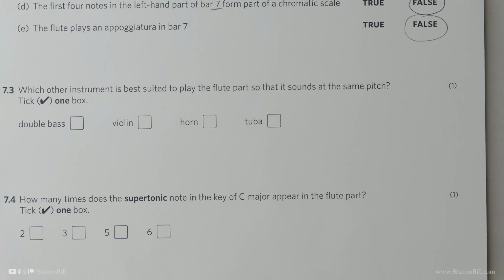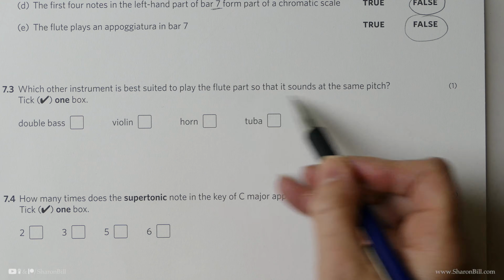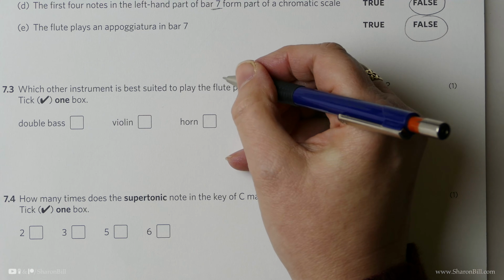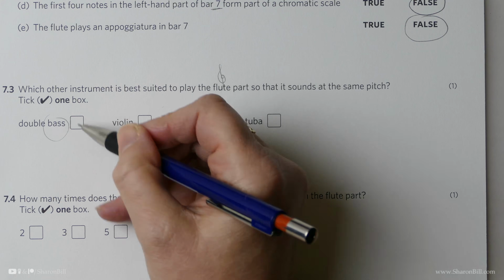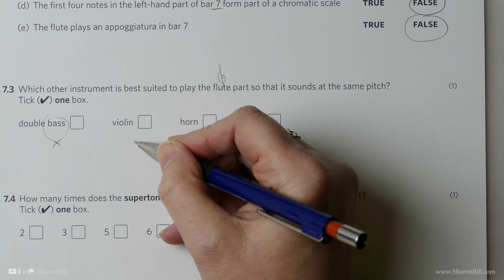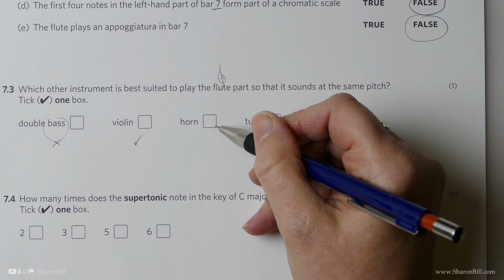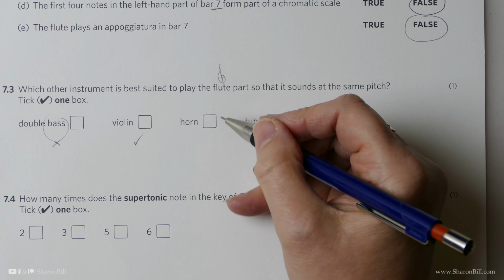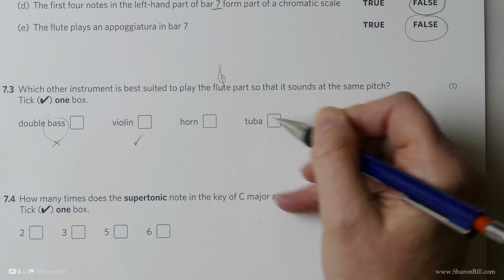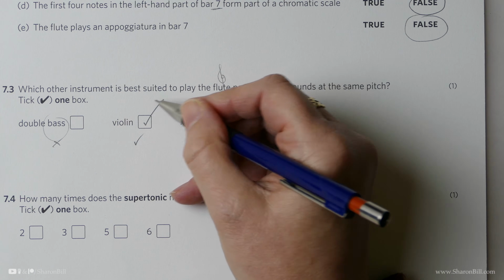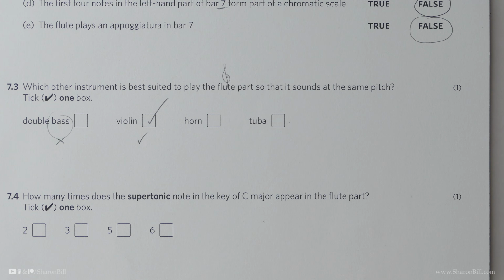Let's press on. Which other instrument is best suited to play the flute part so it can sound at the same pitch? So remember, the flute is a treble instrument. Well, the double bass, surely there's your clue, not that. The violin certainly could. The horn does move into the treble clef, but it certainly doesn't go high enough. It's bass into treble, and the tuba again is bass. So the violin is the one. It's a very similar range of pitch to the flute. It's a treble instrument also.